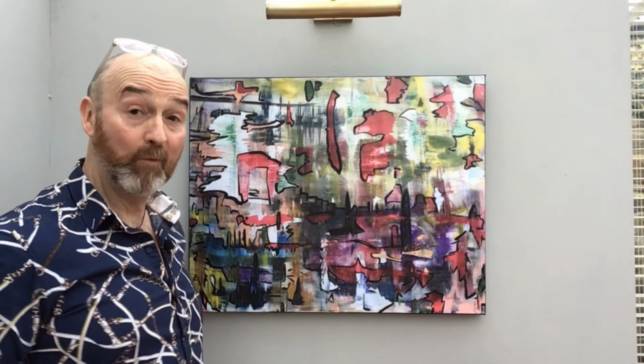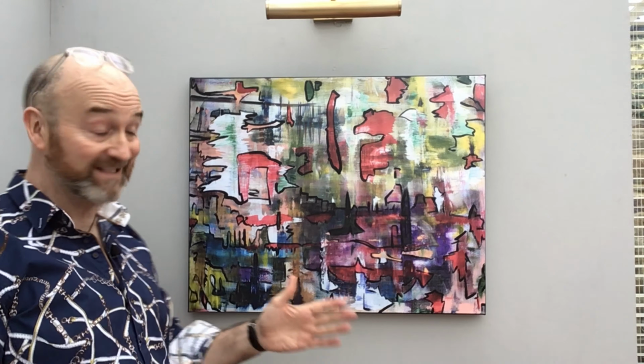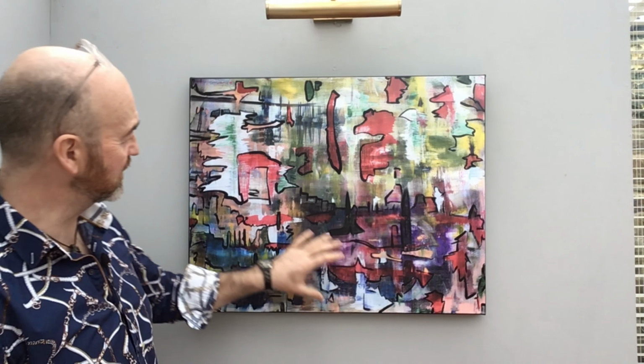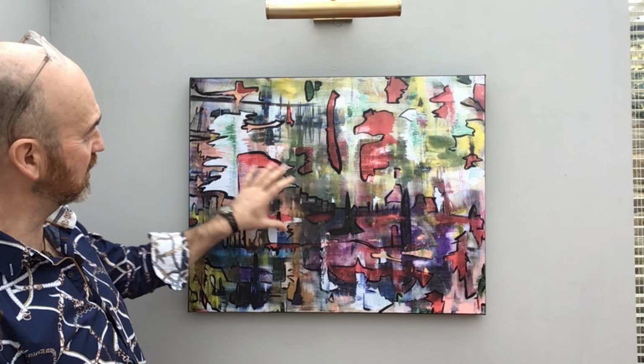Well, that's it. There's my abstract tour of Rome over. So hopefully now you can see how the ruins are stretching off into the distance with the Colosseum there dominating the skyline. You can see the rain and the symbolisms. Look out for the phallic symbol. Let me know if you find it.